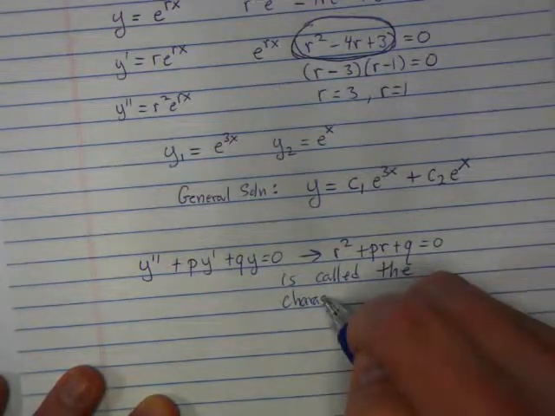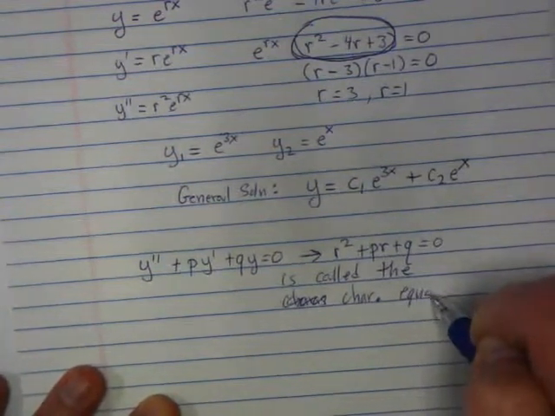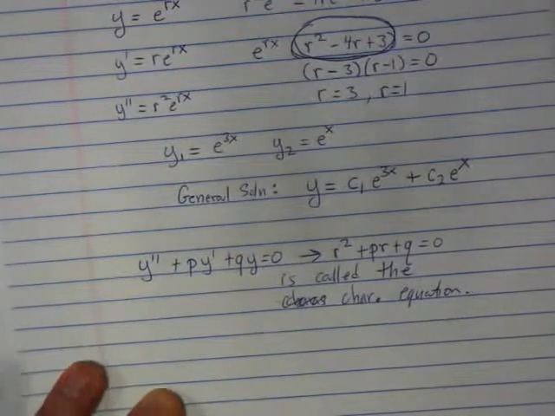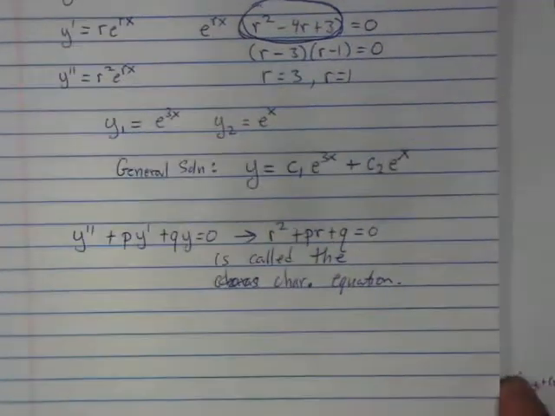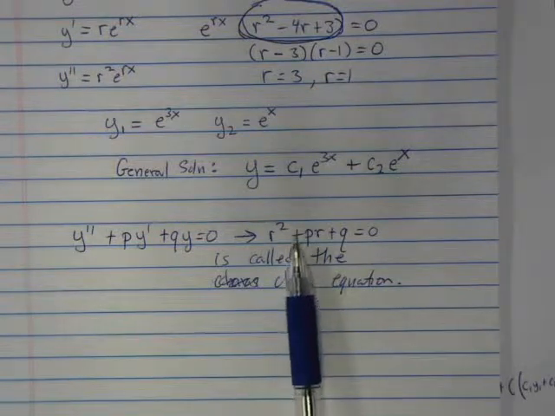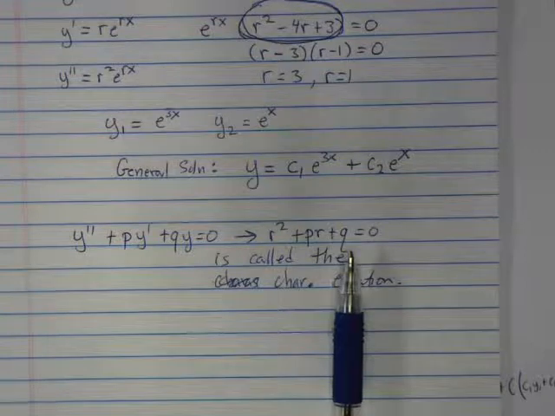I can't spell characteristic, so if you can't spell it, you abbreviate it. In order to solve the second order differential equation, all you really need to do is be able to solve that characteristic equation, which is quadratic.